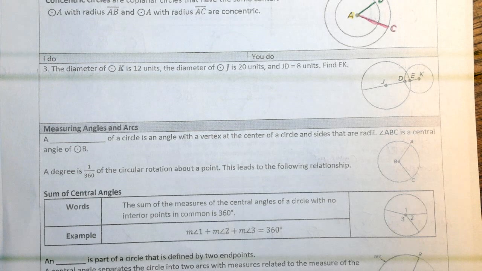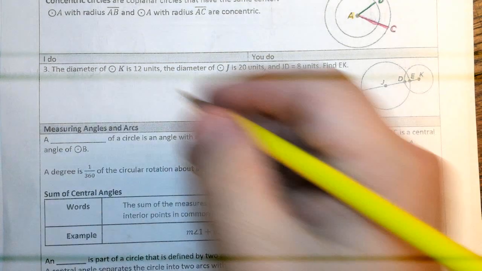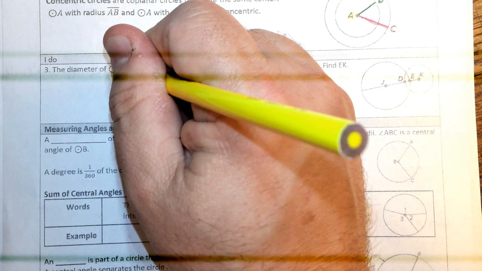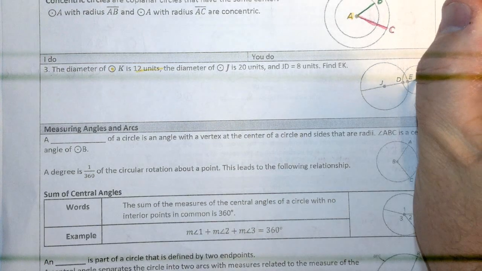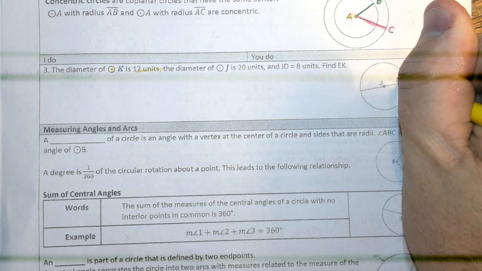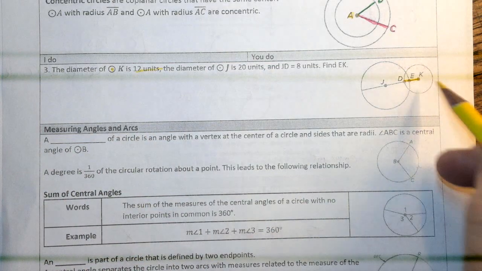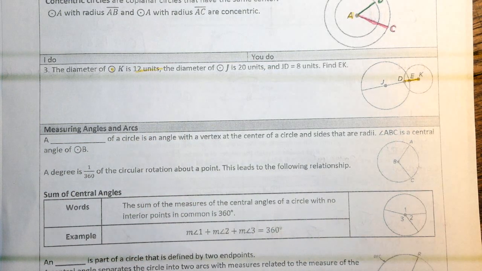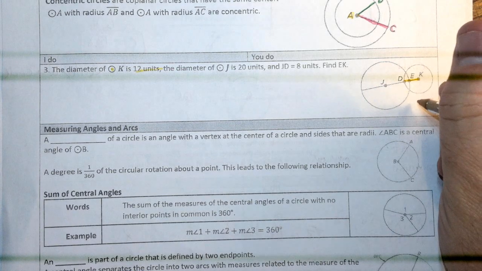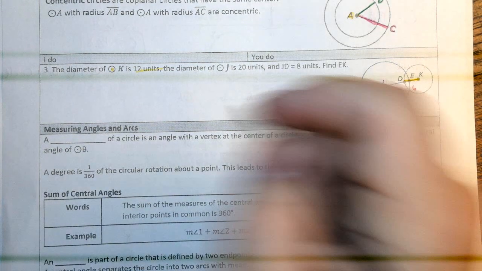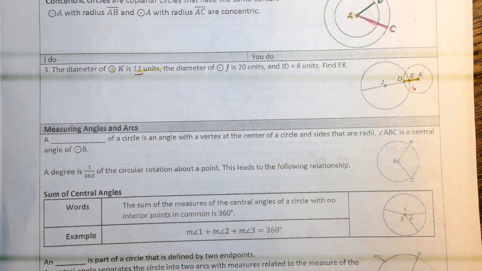Okay. All right, so it says the diameter of circle K, I'm just going to say it's yellow, it's 12 units, okay? So this guy, the diameter is 12, so the yellow there is 6. Remember the radius is half the diameter, so I'm just going to put a 6. That's for this guy, because it's half of 12. All right, let's see.